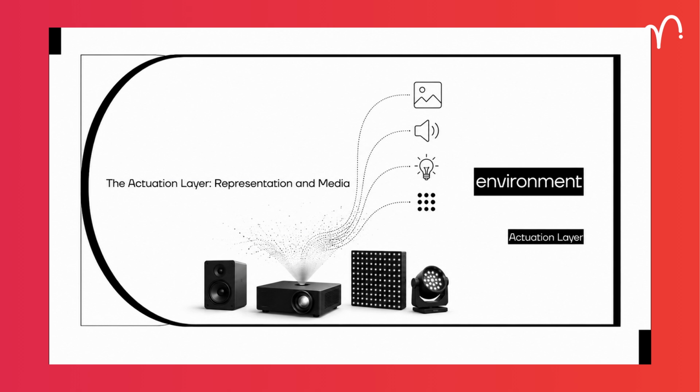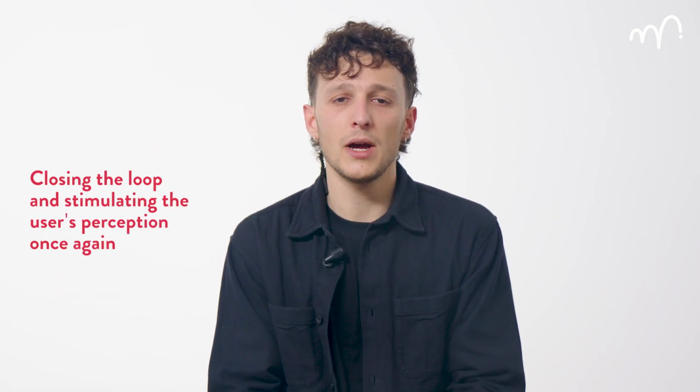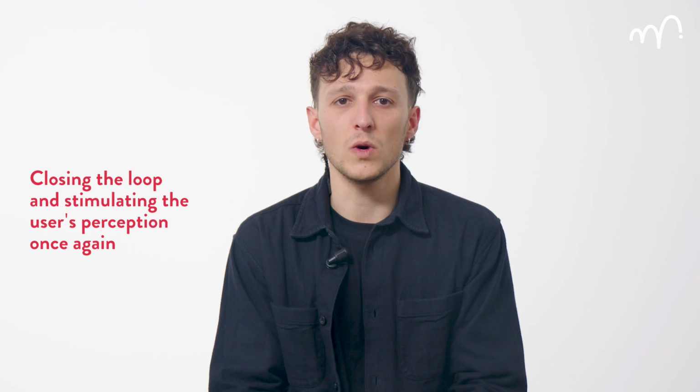The final stage of this cybernetic cycle is the actuation layer, also known as the level of representation. This is where computational decisions are translated back into sensory experiences. In this context, we use the term medium to describe the physical means through which we manifest the system's reaction. Whether it is a laser projector, a multi-channel audio system, or a kinetic robotic structure, this layer is responsible for closing the loop and stimulating the user's perception once again.